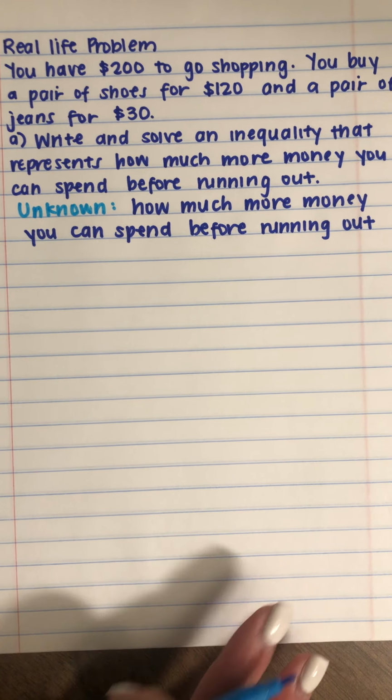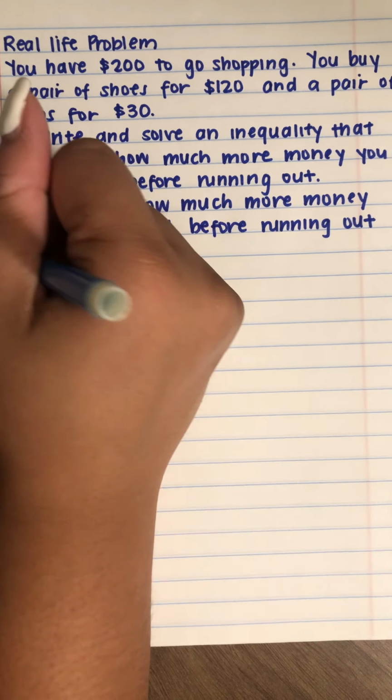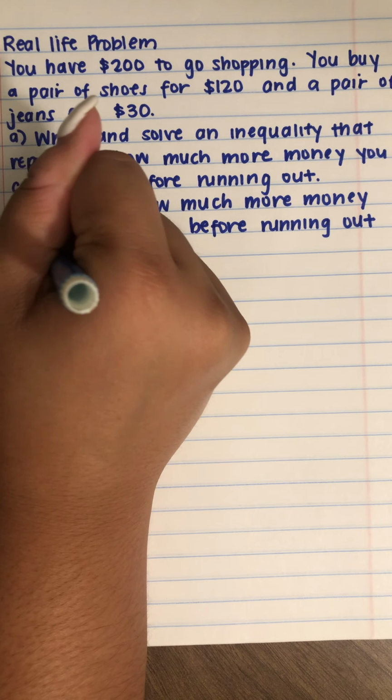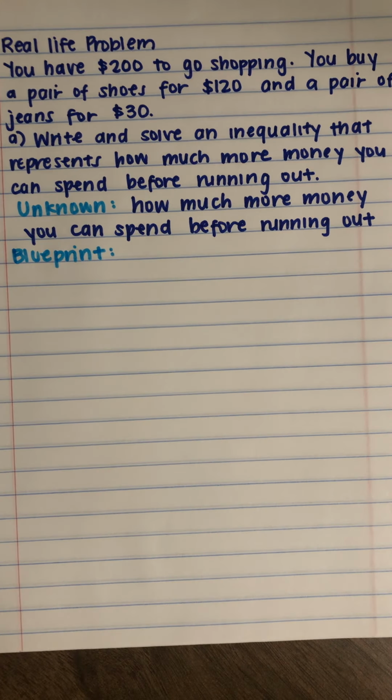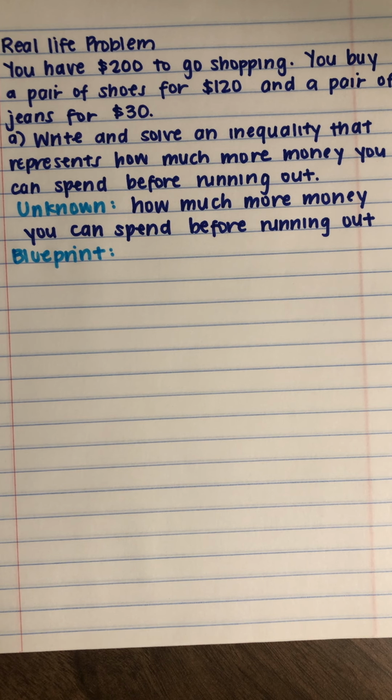Now we're going to come up with a blueprint for our inequality. So we're going to come up with a layout of the different parts of our inequality: what we know, our unknown, and our symbol.